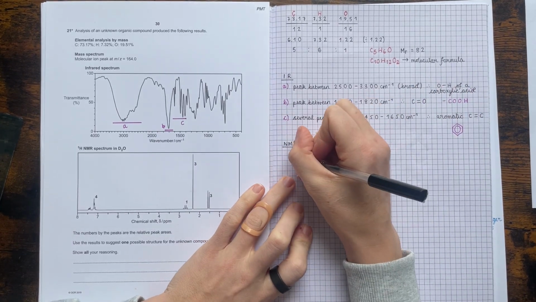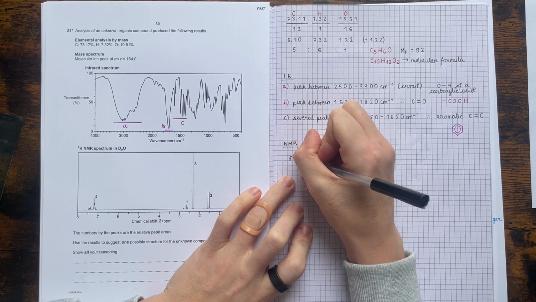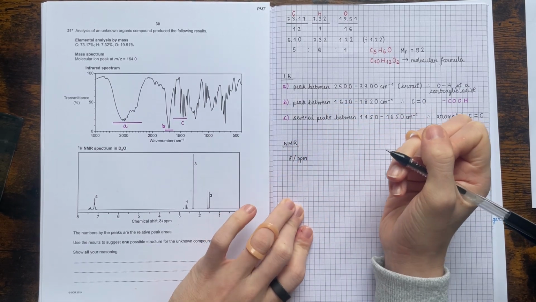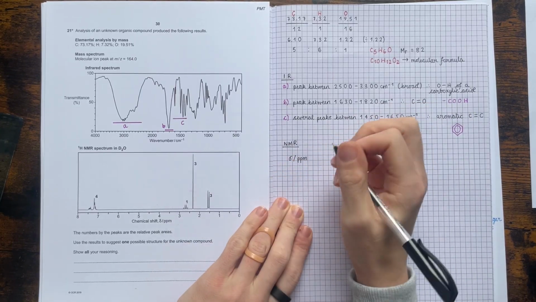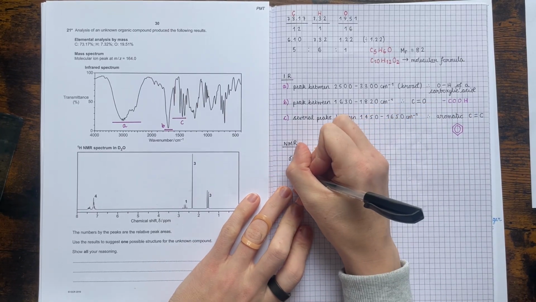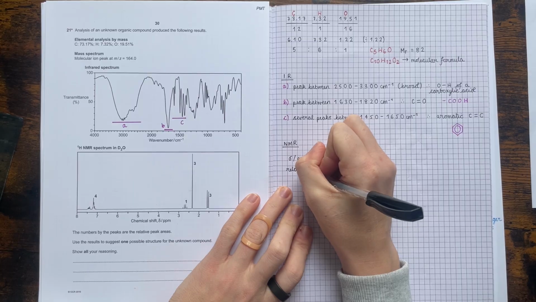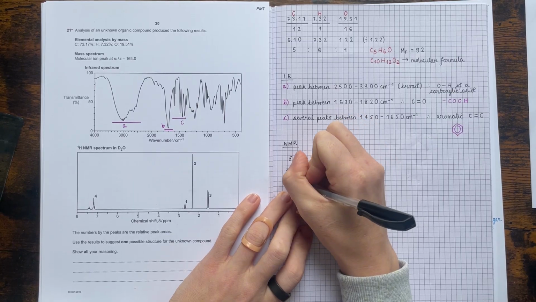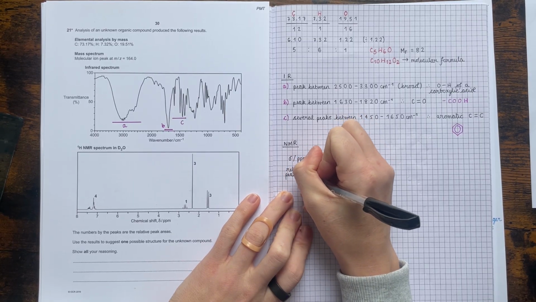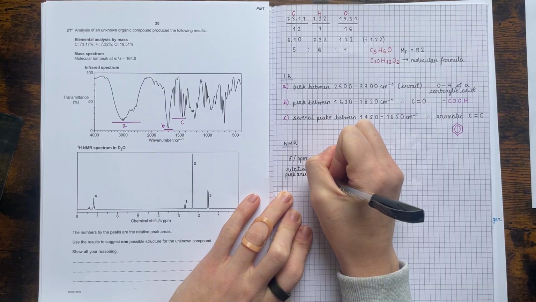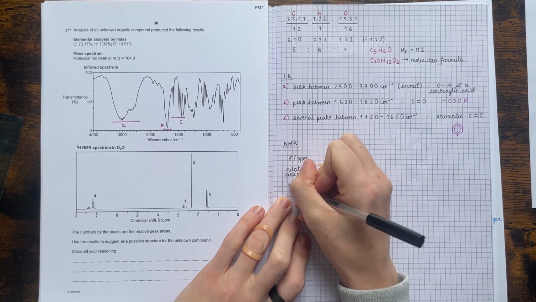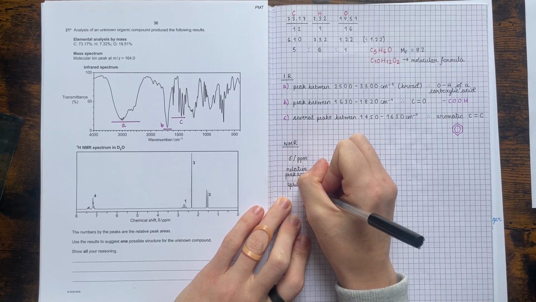So what I'm going to do is create a bit of a table with chemical shift in one of the rows, and then I'm going to have the relative peak areas in another row. And then I'm going to have the splitting patterns in another row.